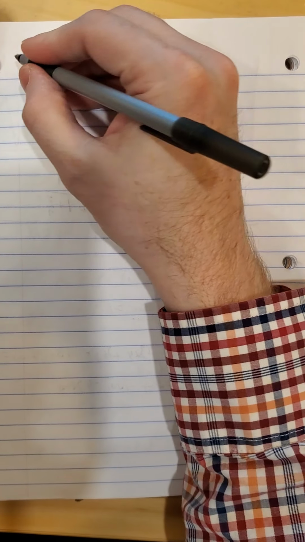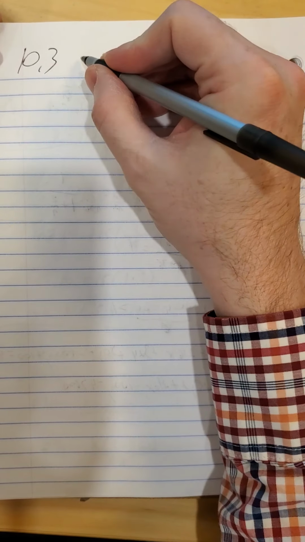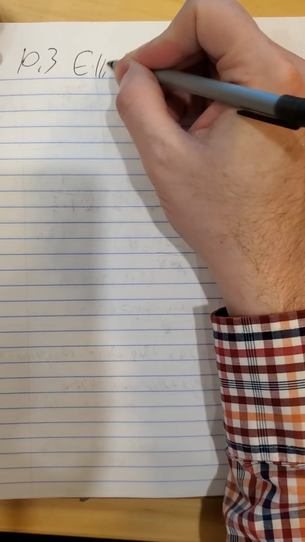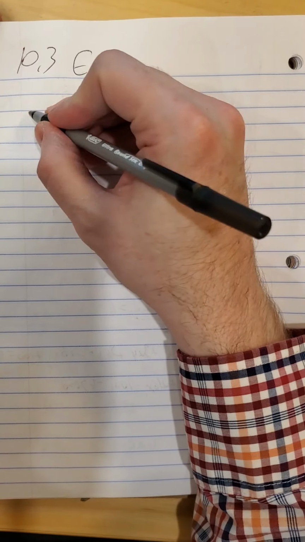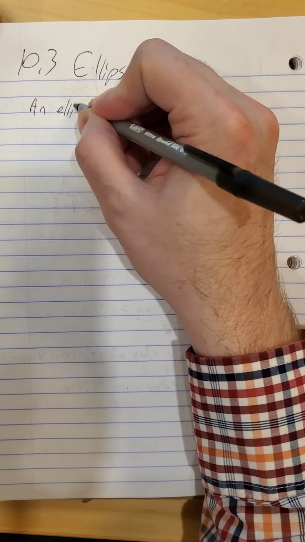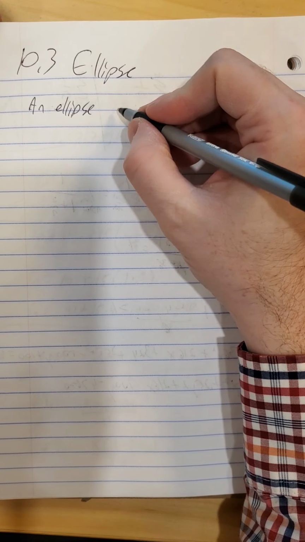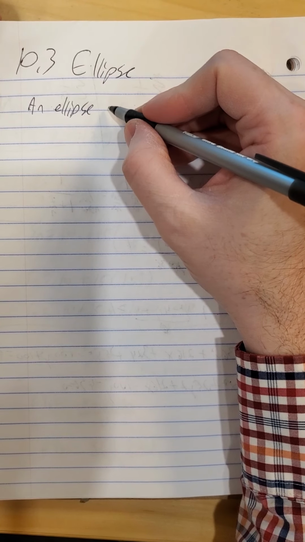Hello and welcome. Today we'll be going over section 10.3 on the ellipse. It's another of our conic sections. So first off, a definition, what we mean by an ellipse.